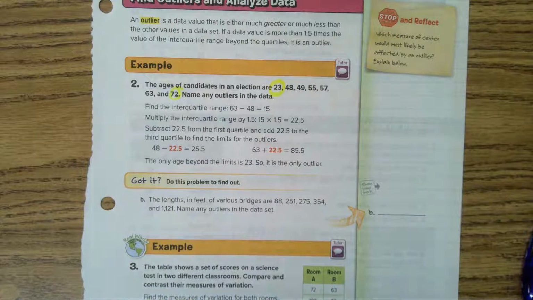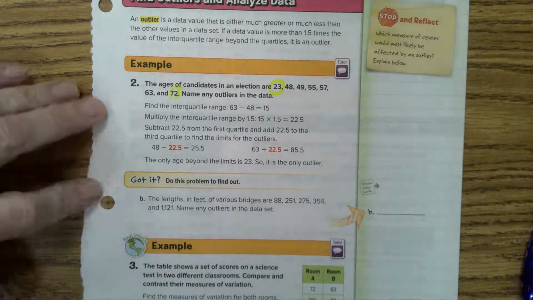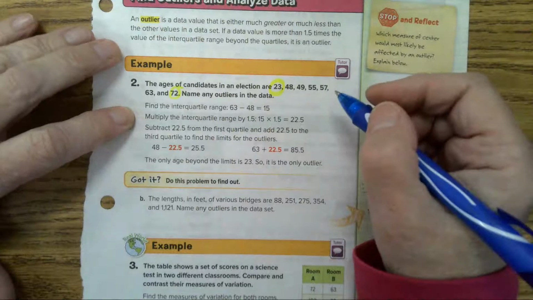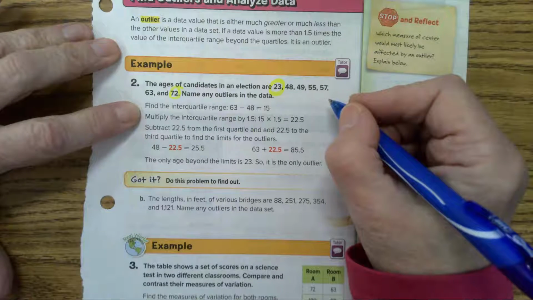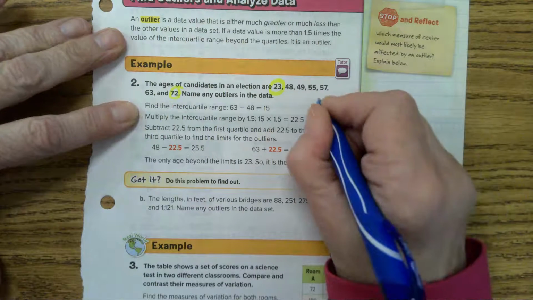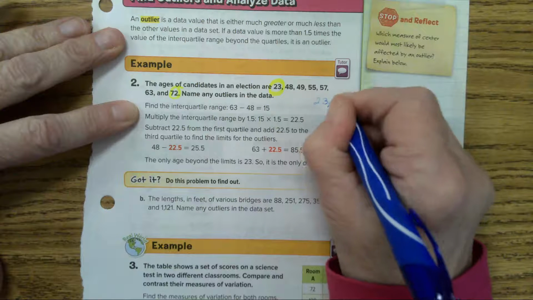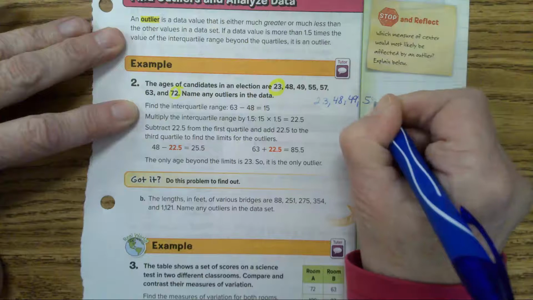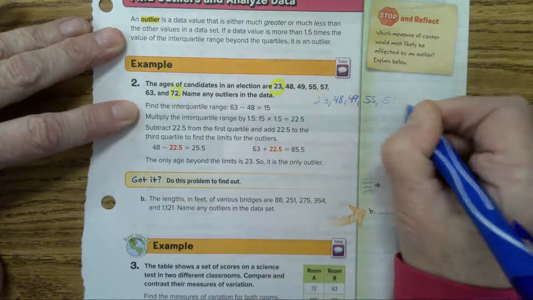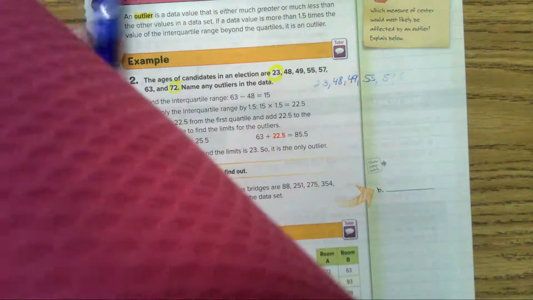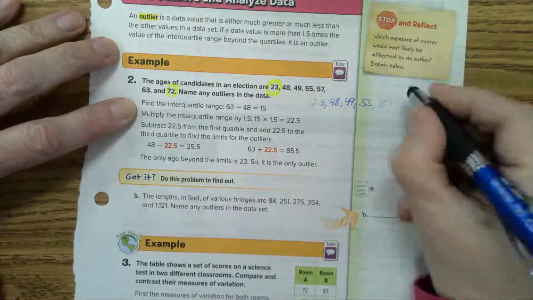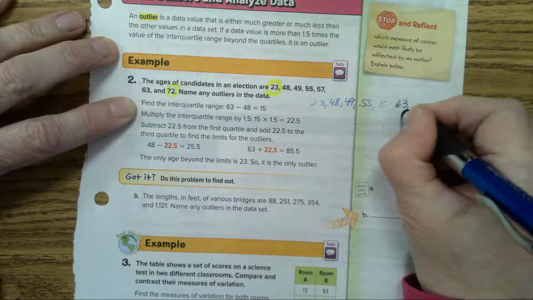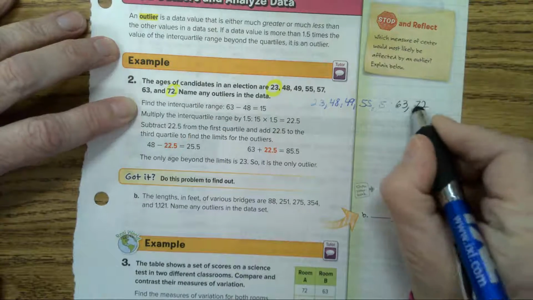Now there is a formula to check. It says find the interquartile range. Well, the interquartile range, let's put these in order: 23, 48, 49, 55, 57, it's running out of ink, 63, 72.